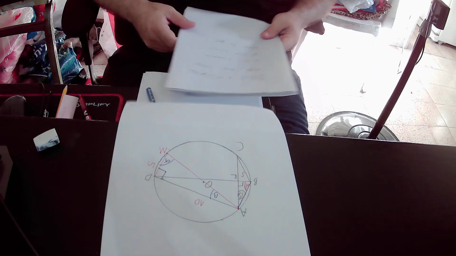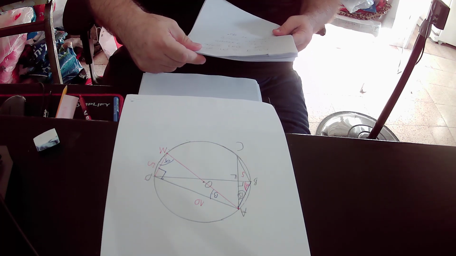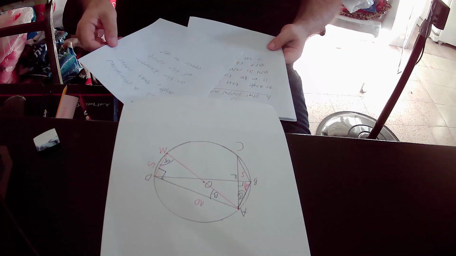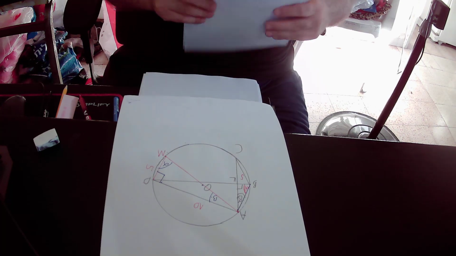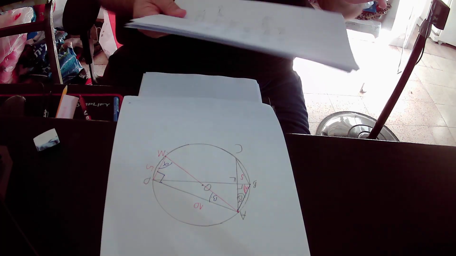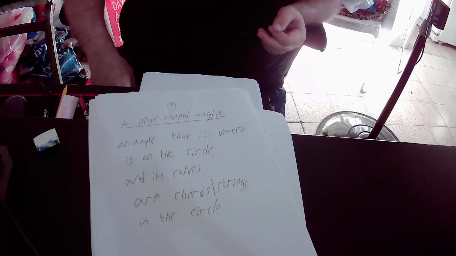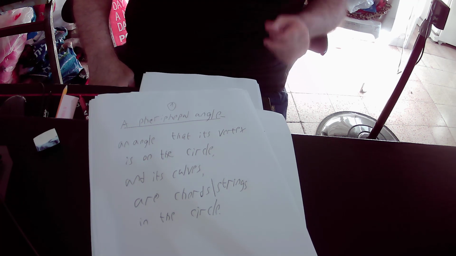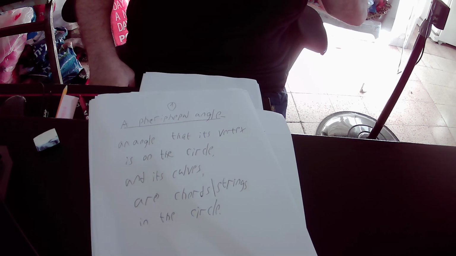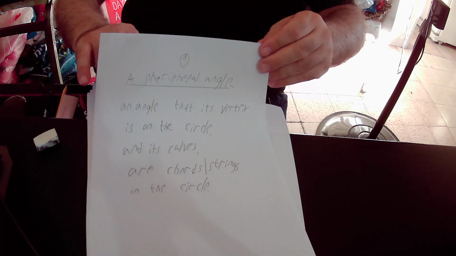And the definition of a peripheral angle is an angle whose vertex is on the circle and whose sides are chords in the circle.